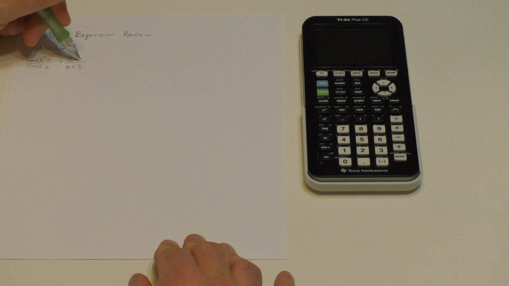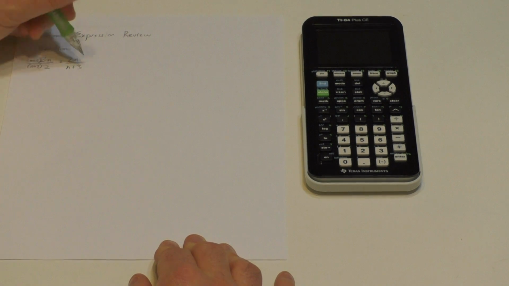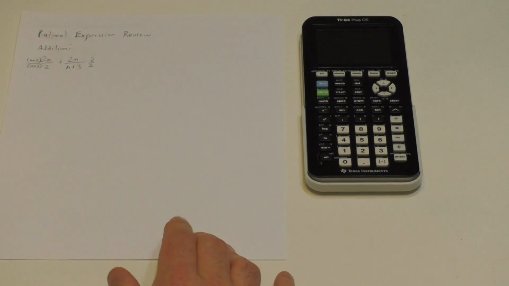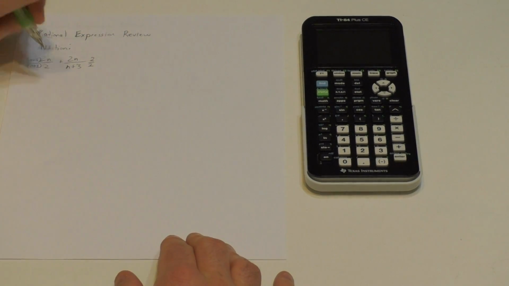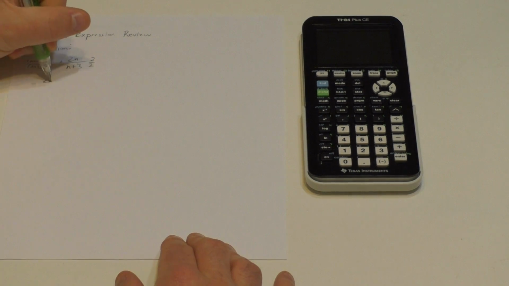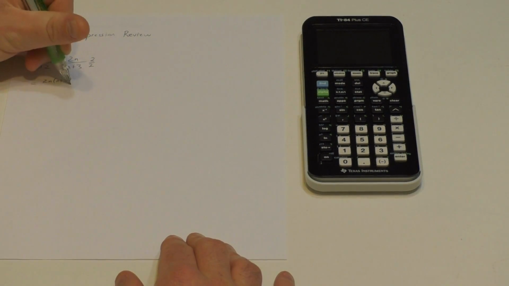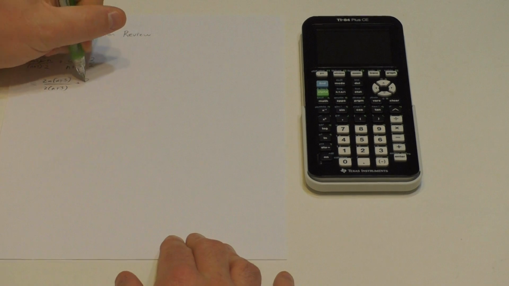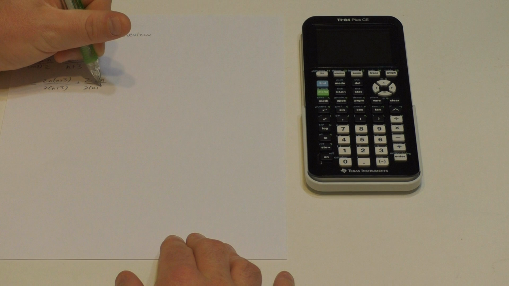Well, this fraction is lacking a 2. So again, I'm going to multiply the bottom by 2 and the top by 2, because that essentially makes it multiplying by 1. So I haven't changed the expression, I've just changed how it looks. Okay, so I've multiplied by 1. Alright, so I have 2n times n plus 3, plus 2 times 2n and 2 times n plus 3.